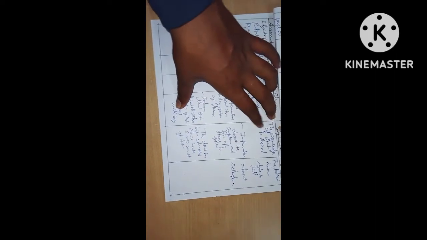Implementation: knowledge is given to the client, and information about the symptoms and signs is given, and the client is educated about the status and results of the disease. Now the goal: able to tell about eclampsia.